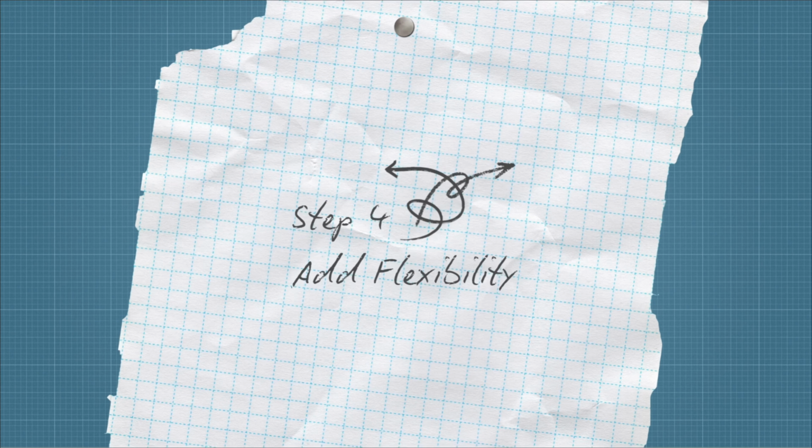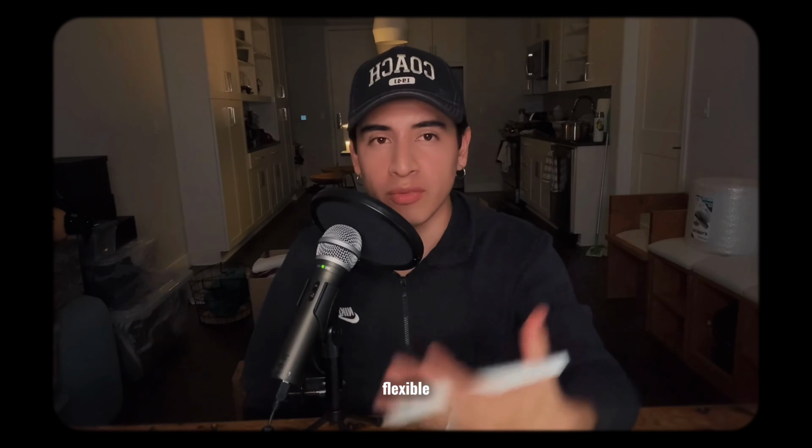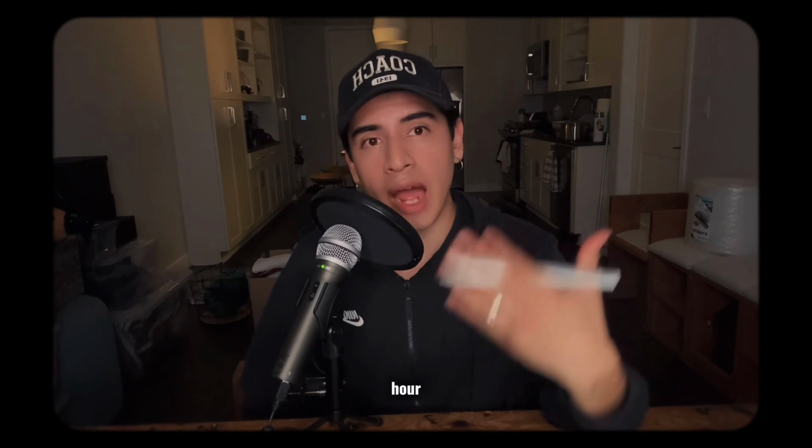Step number 4, add flexibility. For step number 4, even though it might seem repetitive, notice how I leave gaps in my Notion calendar, and you want to be flexible with yourself because at any given point, anything can happen. We all live a human life. Things go unplanned for, so just having an hour gap in between different parts of your day can really be helpful, and they don't need to be long gaps.